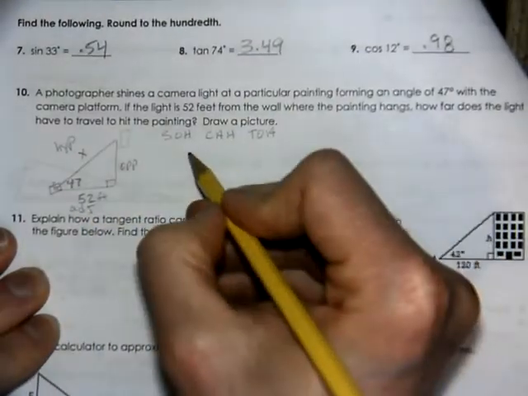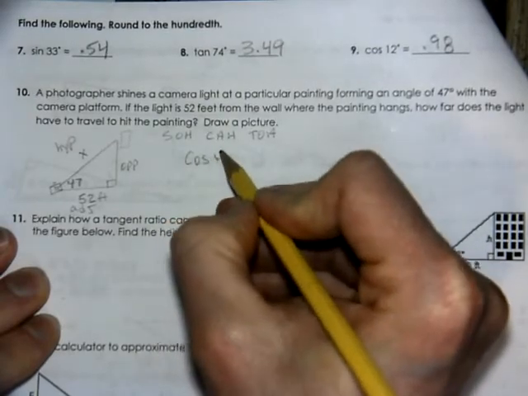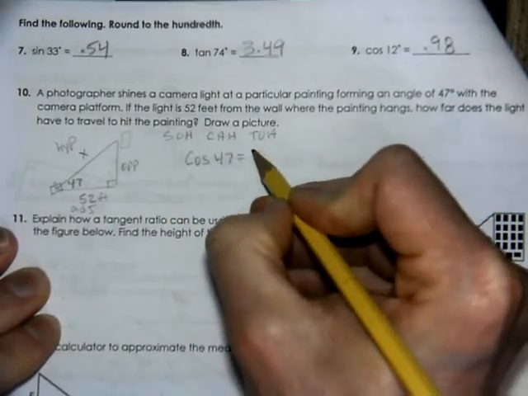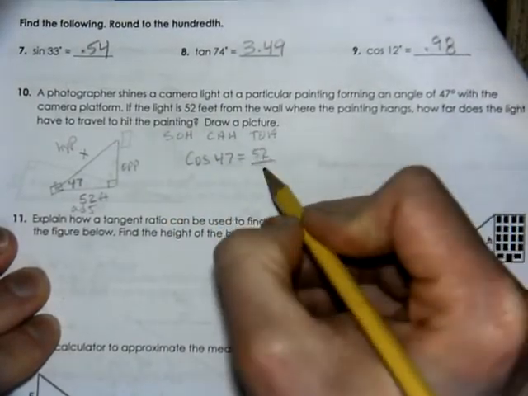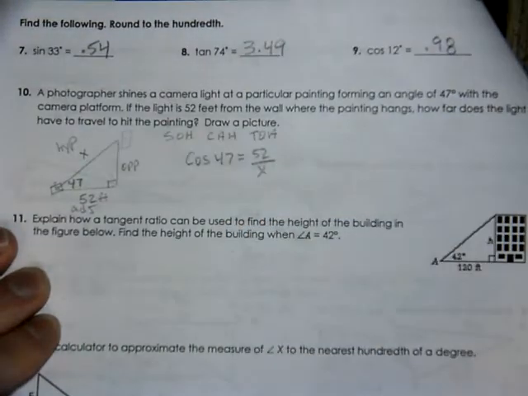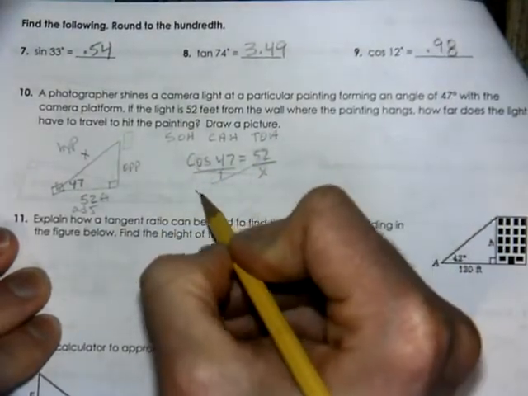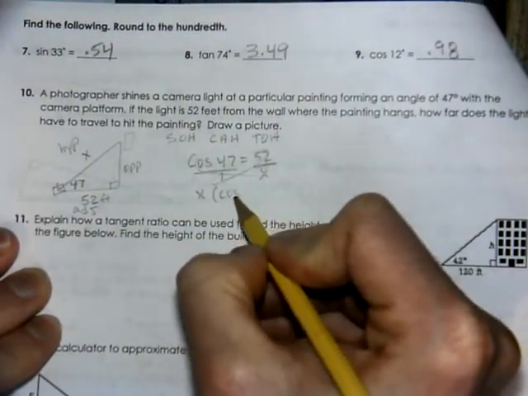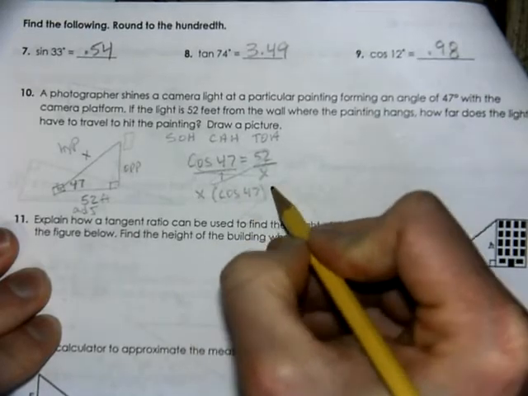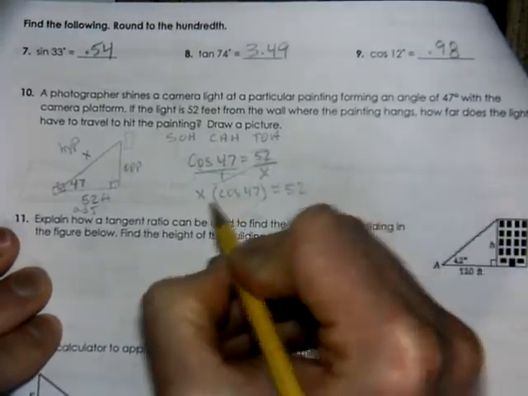That's cosine. Cosine of 47 equals 52 over the distance that we need to travel to get to the painting. So x times the cosine of 47 equals the 52.